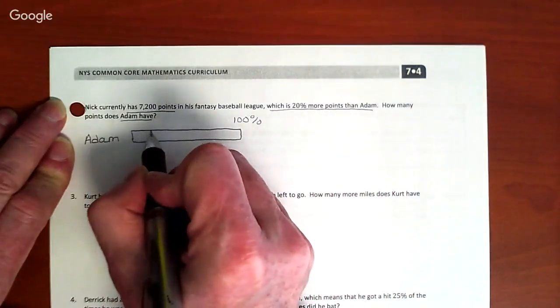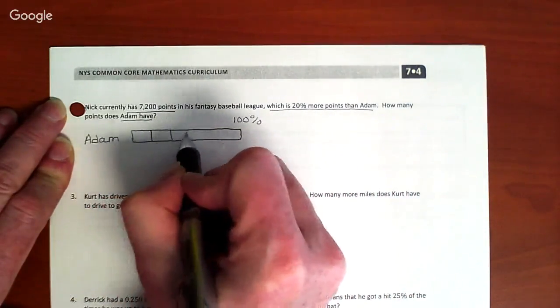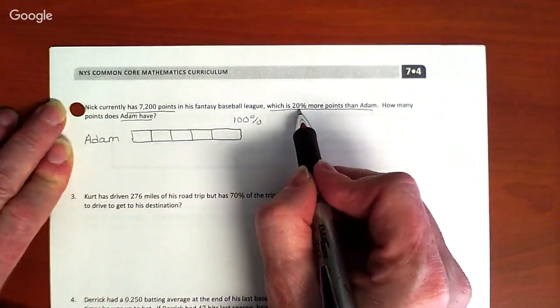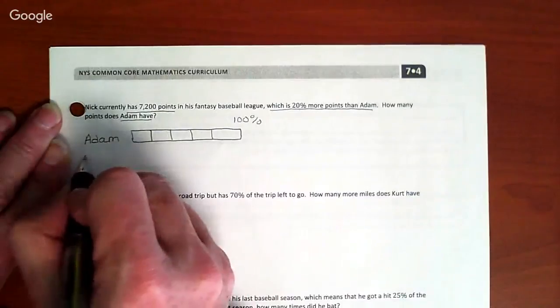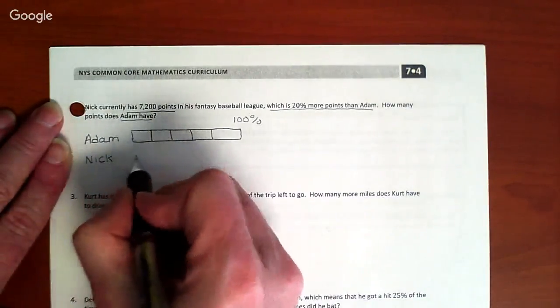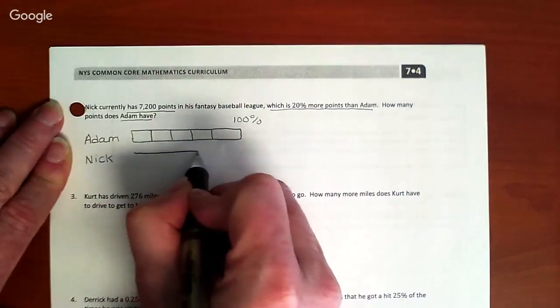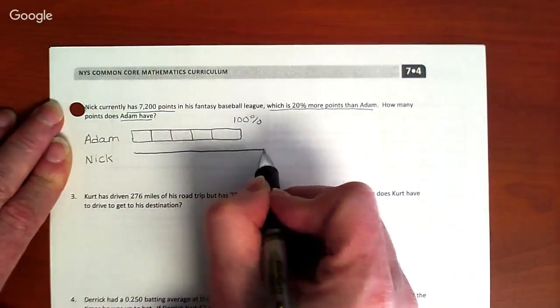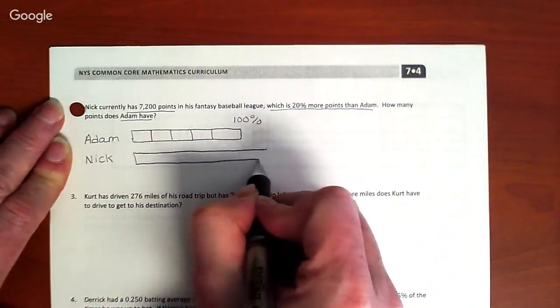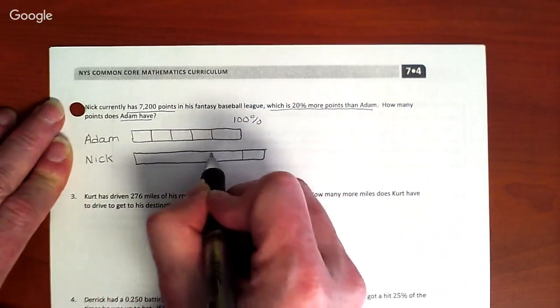And we split his up into fives. Because again, we go by 20%. Nick has 120% because he has 20% more.